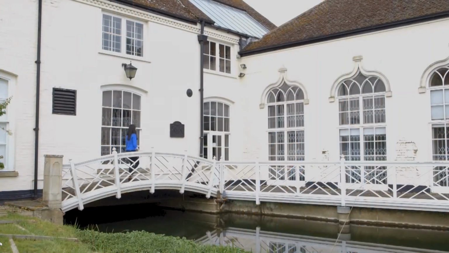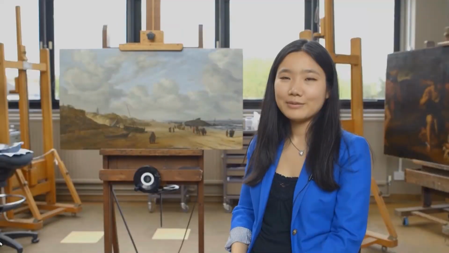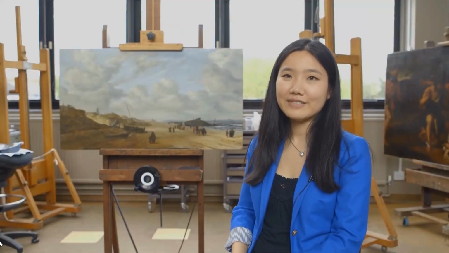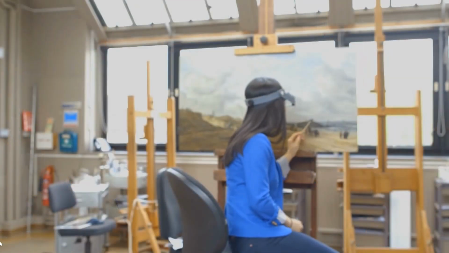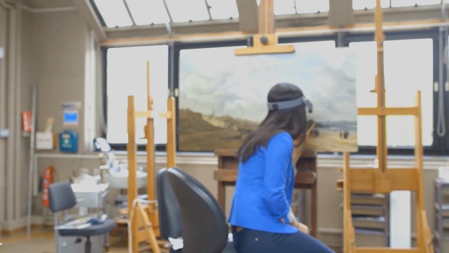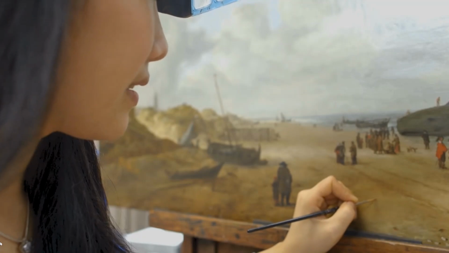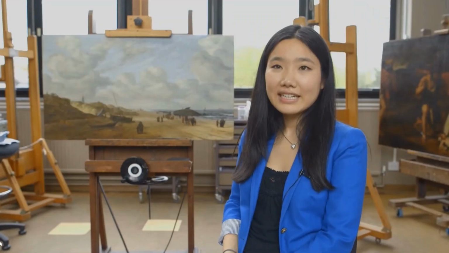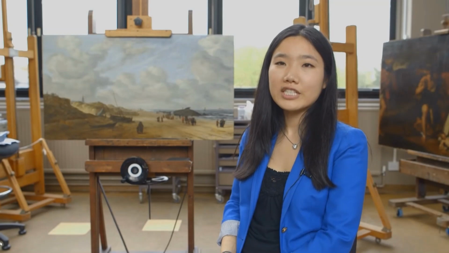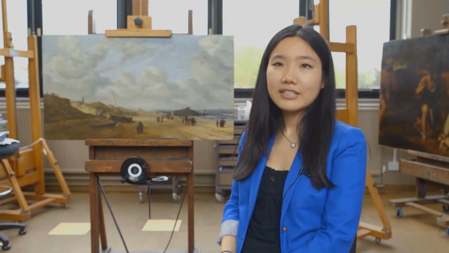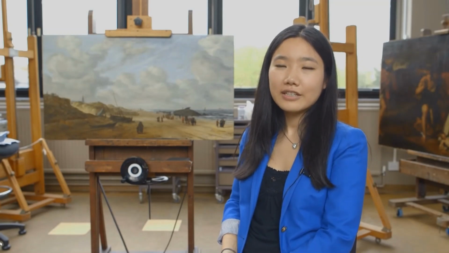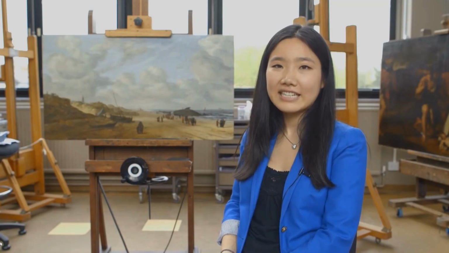My name is Sean Kwan and I'm a student at the Hamilton Kerr Institute, which is a department of the Fitzwilliam Museum in Cambridge. And we specialize in the conservation of easel paintings, restoring paintings for the Fitzwilliam Museum, but also for various private and public collections.